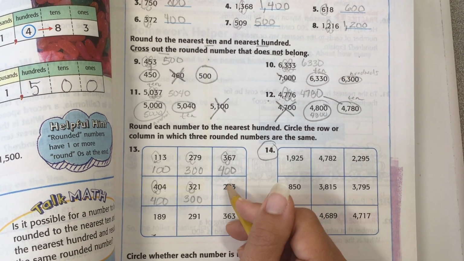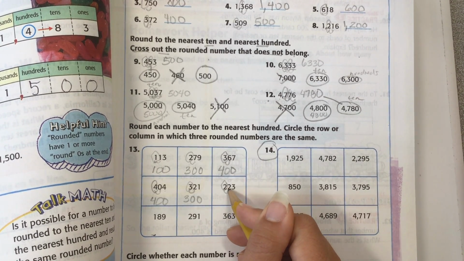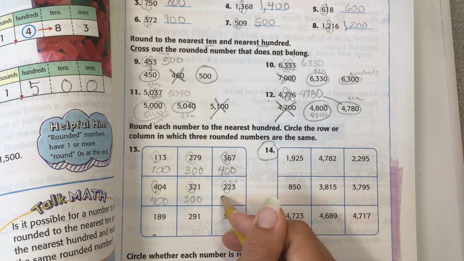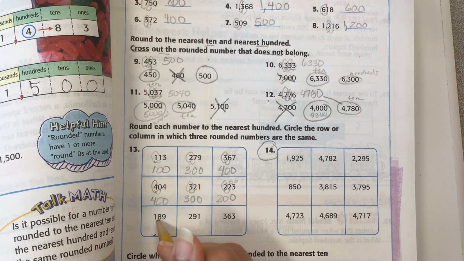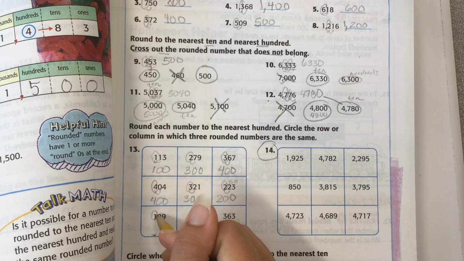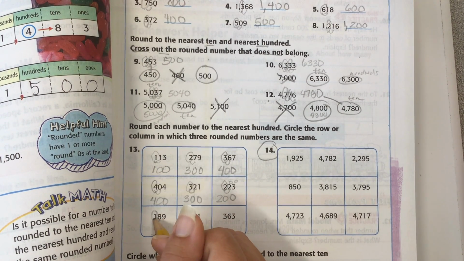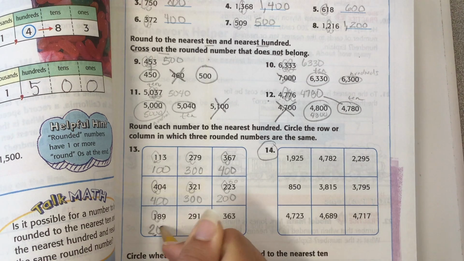223, circle the hundreds, look next door. This 2 is smaller than 5, so these numbers after are going to become zeros, but the 2 stays the same. Okay, 189, 100, look next door at the 8. That means this 1, we're going to add a 1 to it, so it becomes 200.